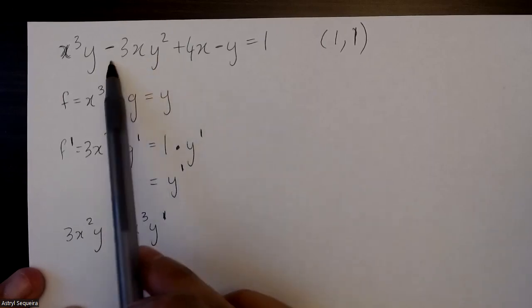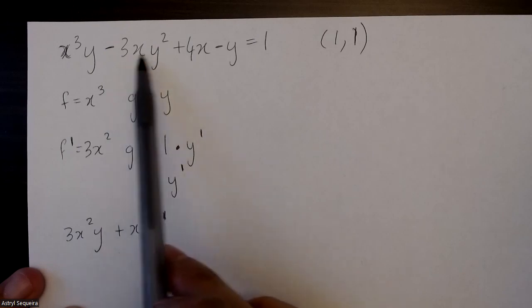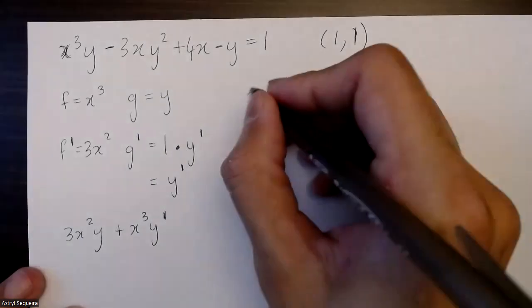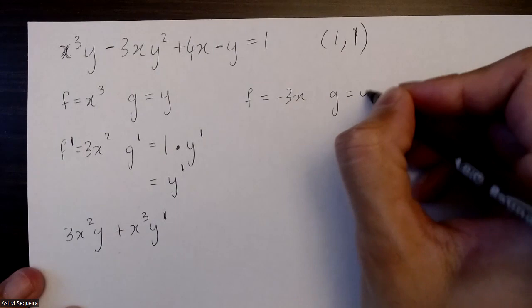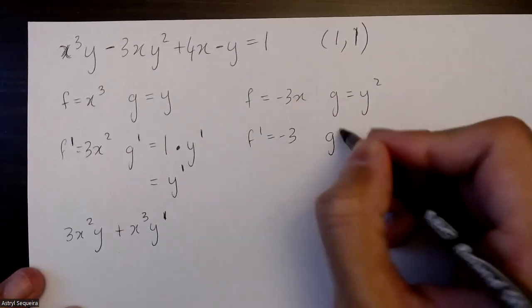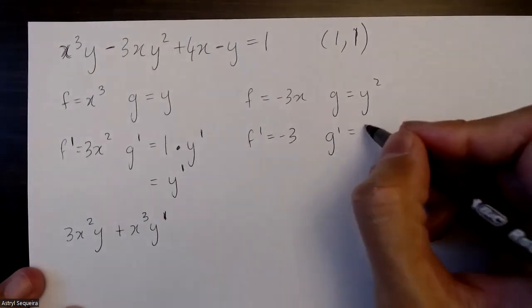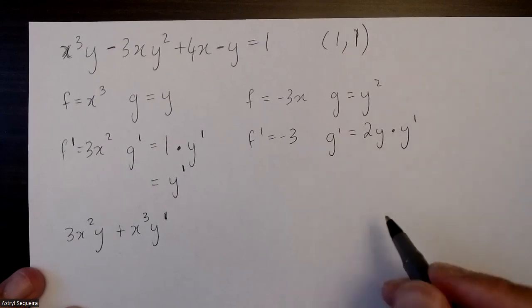Next, I want to derive this term over here, which is also going to be the product rule again, because I have two factors. So f equals negative 3x, g equals y squared. f prime is just negative 3. g prime, the derivative of y squared, is 2y and then times y prime.